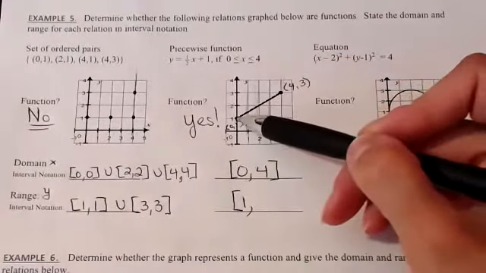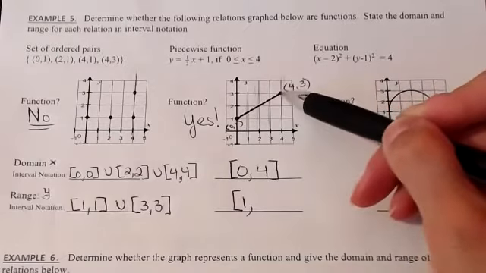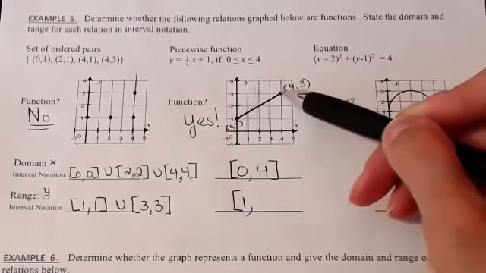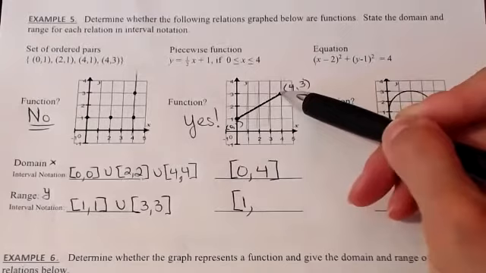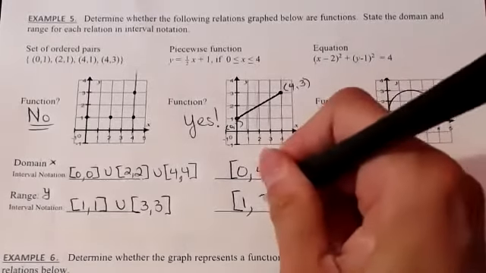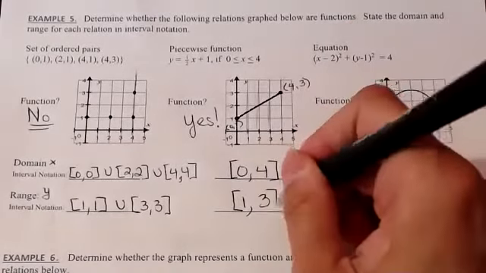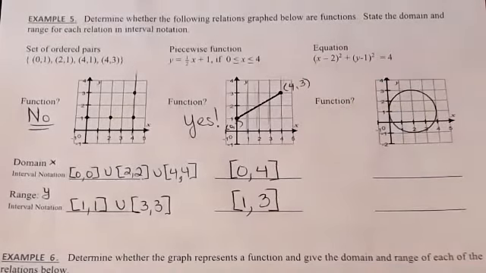We're going to follow this line as high as we can go, and we see that the y coordinate at the highest point is 3. And it's a closed circle, so we use a bracket. If you can organize in your mind just the fact that domain is x coordinates and range is y coordinates, then you're going to do just fine in identifying the domain and range.